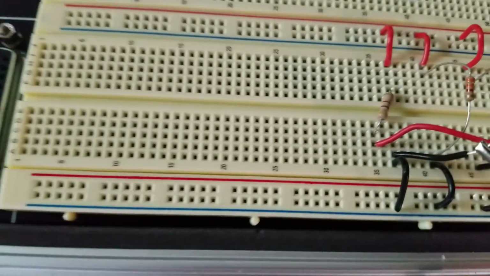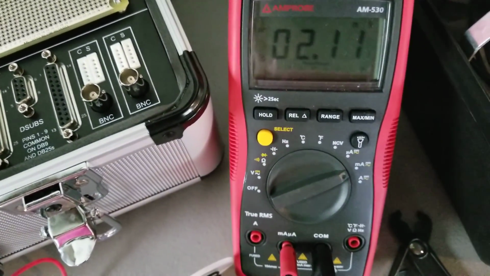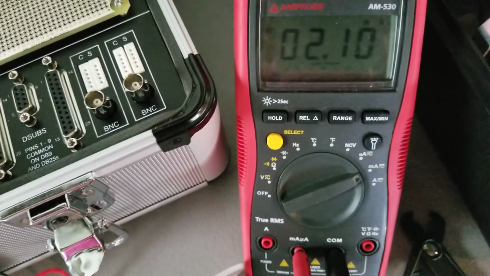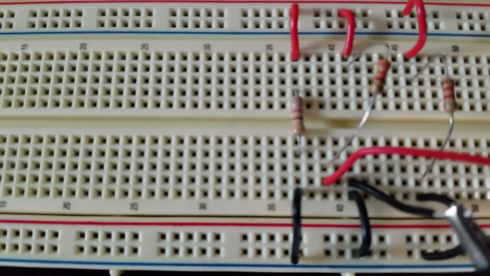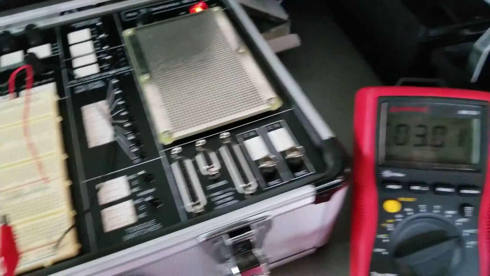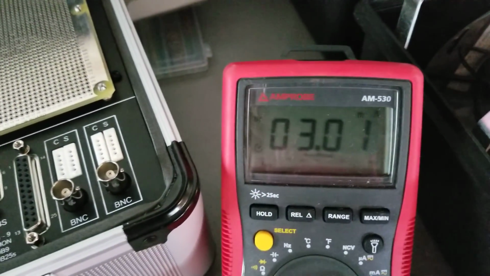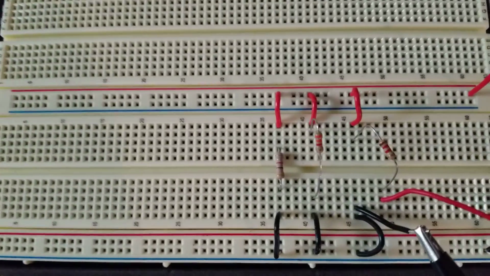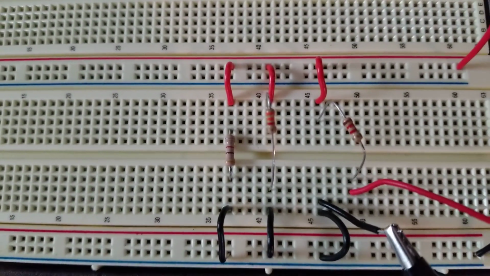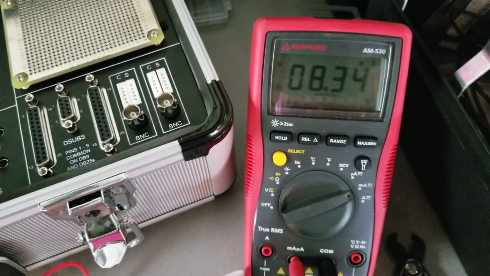To measure branch 1, I've made an opening down here in branch 1 and completed it with my meter, reading 2.11 milliamps. Now I've created an open in branch 2, completed it with my meter. Let's try that again. I think it was upside down. Branch 2, 3 milliamps. And my fourth branch, I created an opening, completed it with my meter, and 8.34 milliamps.